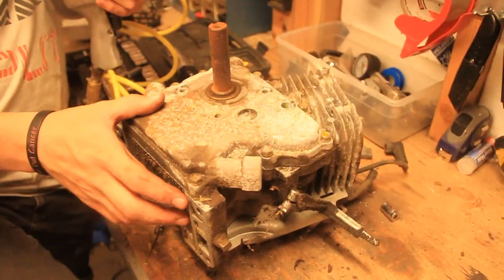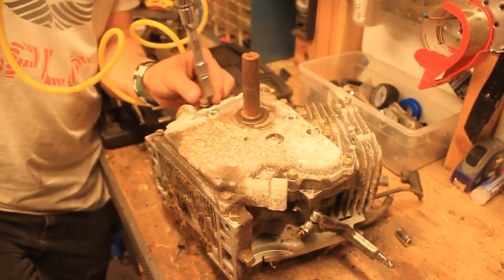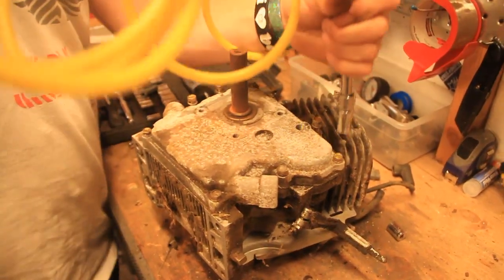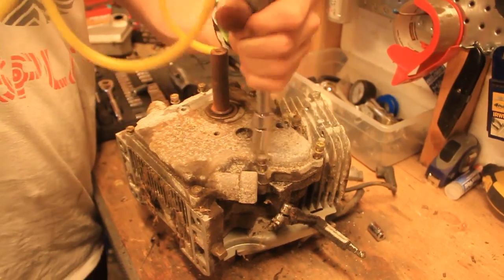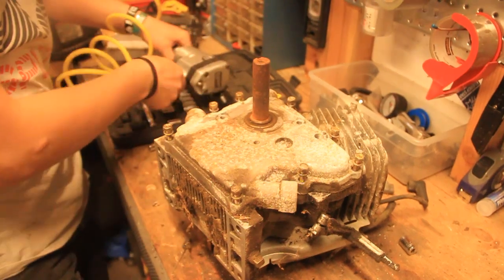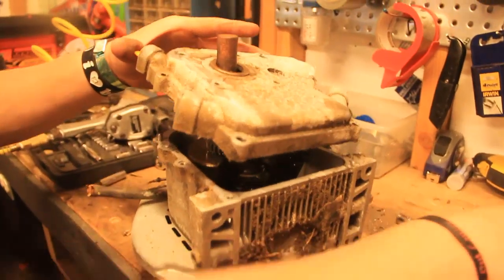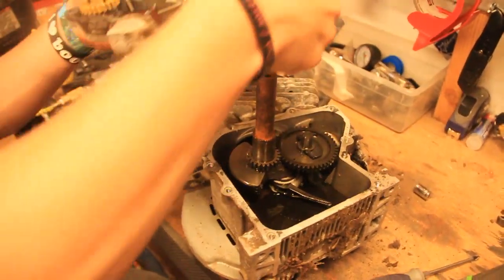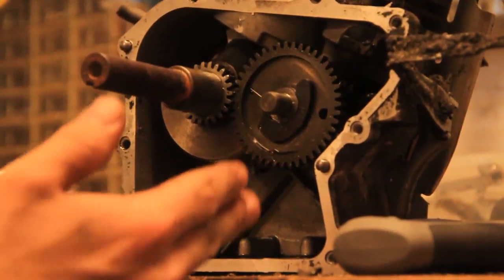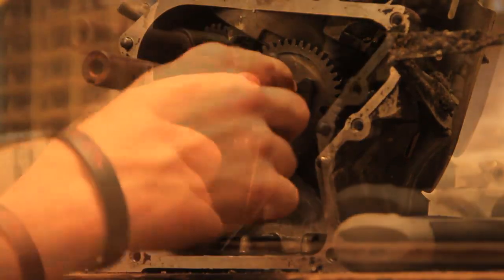We'll be taking apart the crankcase now. The crankcase is where the transfer of motion takes place. This is the crankcase that contains the innards of the engine. This is the crankshaft and this is the camshaft.